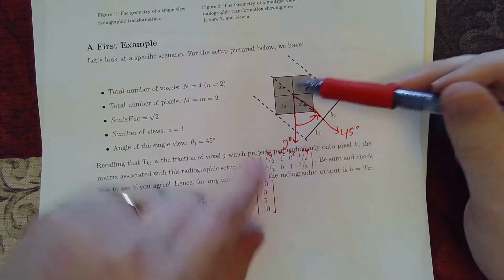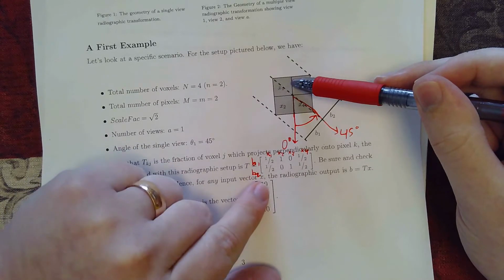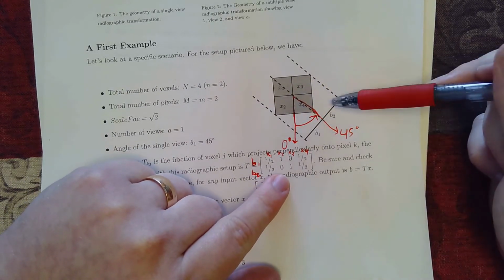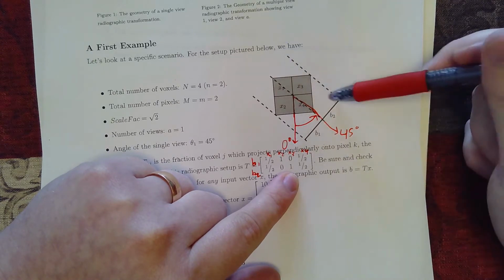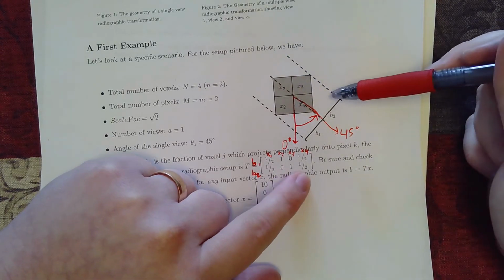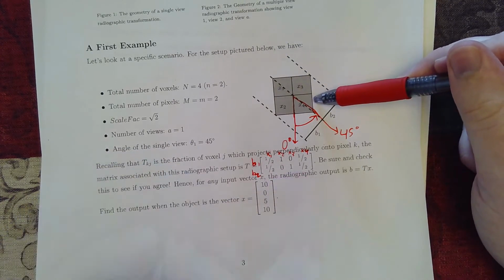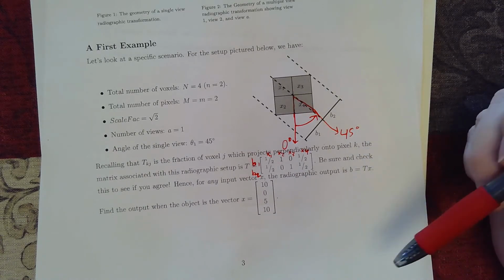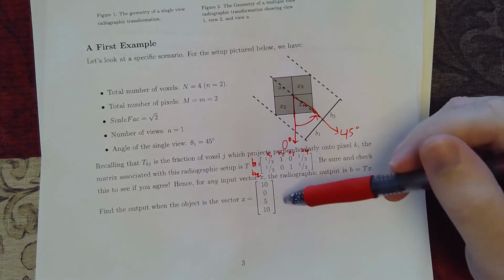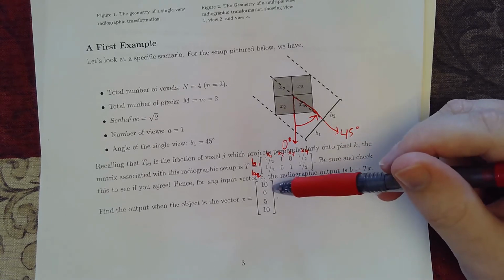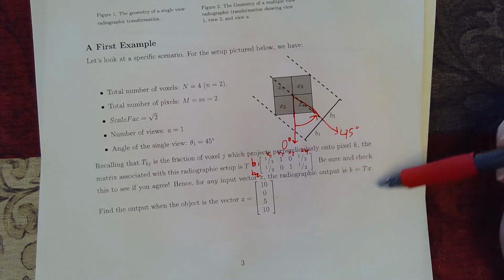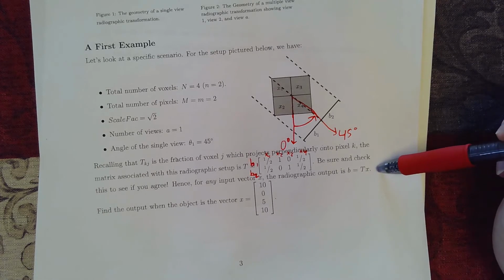Along the second beam path is half of x1, none of x2. The entirety of x3 shows up along the beam path, and half of x4 shows up along this beam path. So if we have some sort of input vector, our output is going to be this matrix times this particular x.